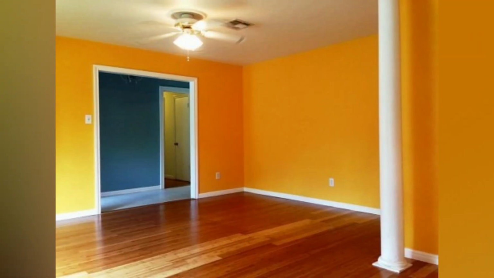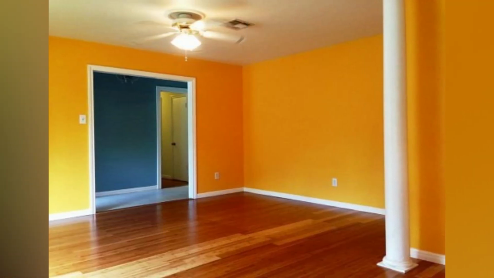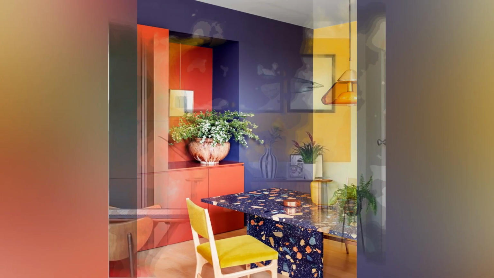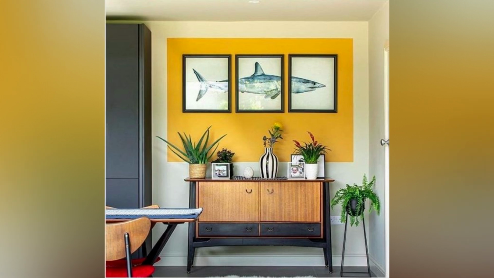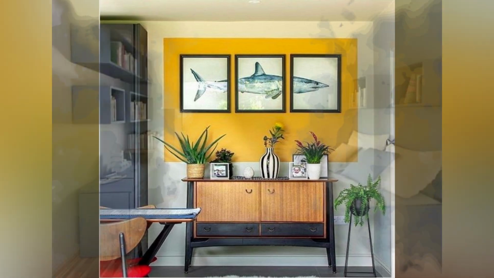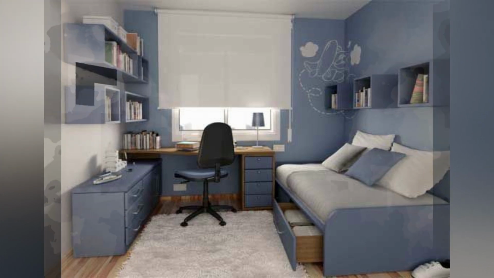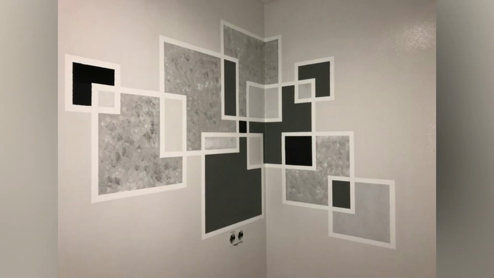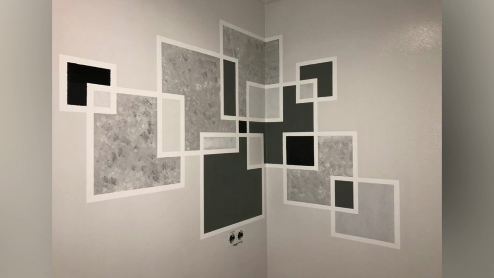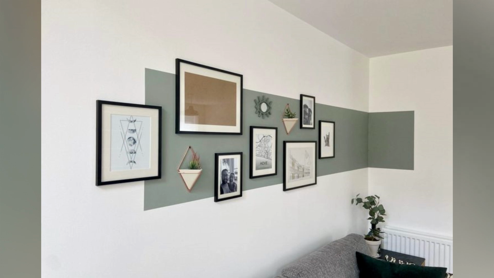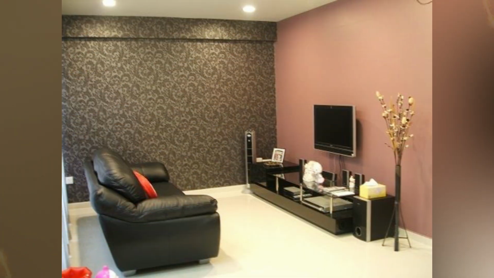In addition to choosing colors, incorporating creative paint designs can elevate the visual appeal of your home interior. Here are some paint design ideas for your walls. Stripes. Horizontal or vertical stripes can add a sense of height or width to a room. Depending on the direction, use contrasting colors for a bold look or similar tones for a subtle effect.